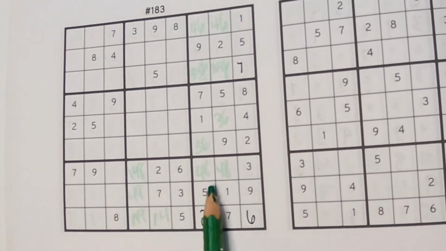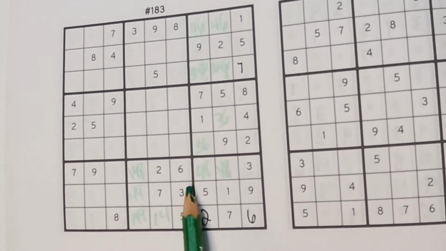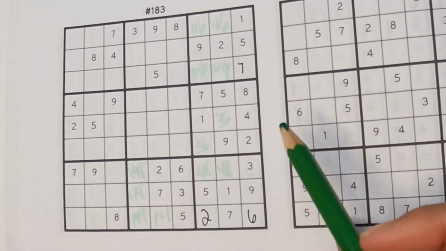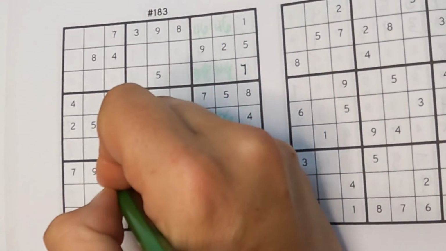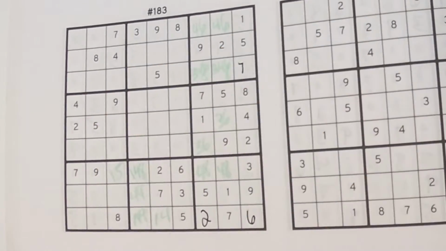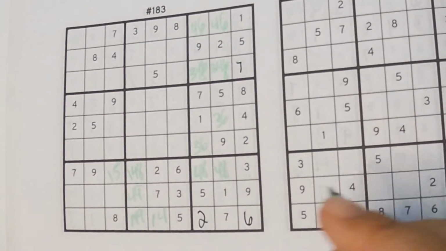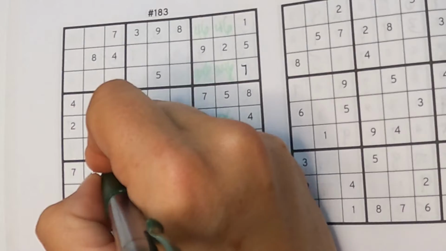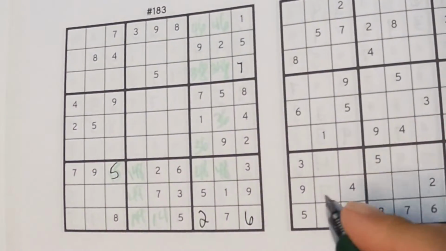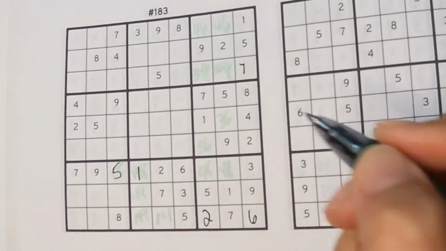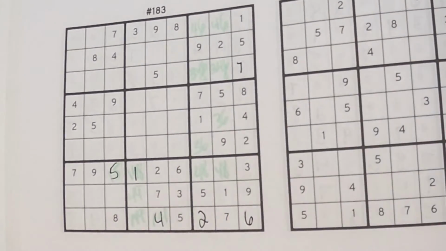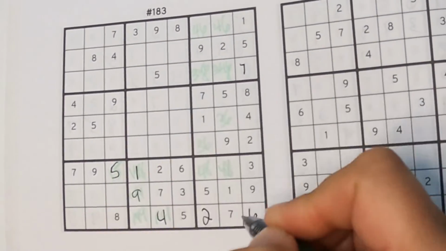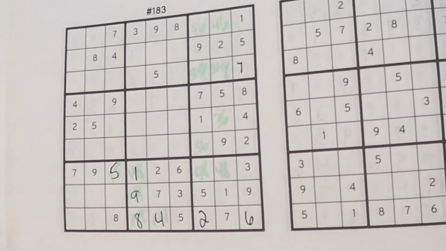And just to finish out this row, we're missing 1, 4, 5, and 8. We've got 4 and 8 here. So 1, 5. But now if we look back at that row, the only place the 5 can be is here. And the only place the 1 can be is here. And that 1 makes this our 4, 9, 8.